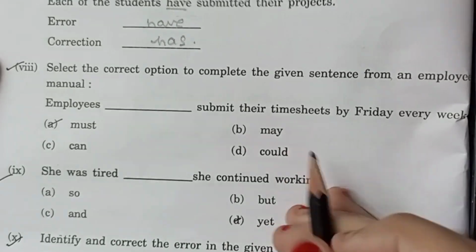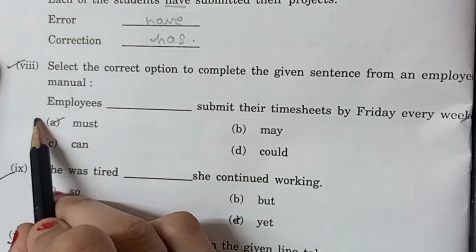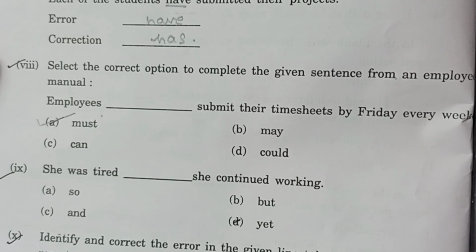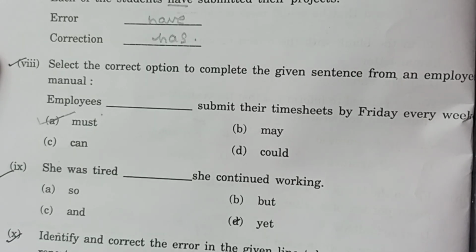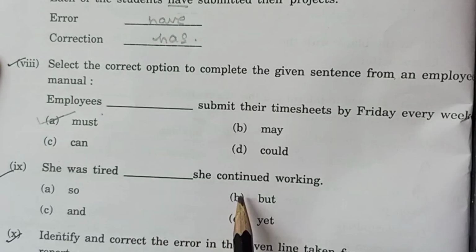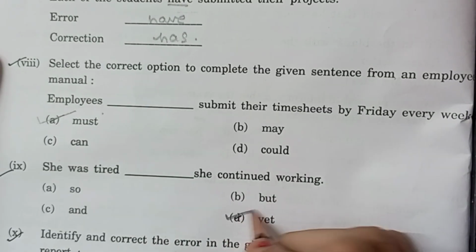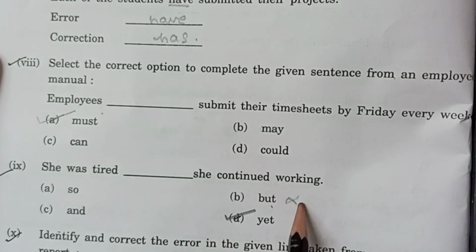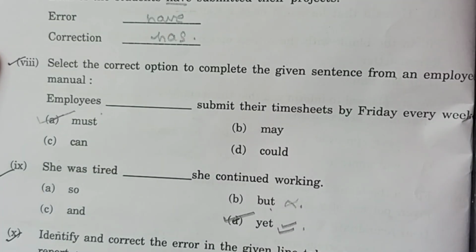Employees dash submit their timesheets by Friday every week. So it is must. They must submit their timesheets by Friday every week. She was tired dash she continued working. It is yet. It is not but, it is yet. Okay. She was tired yet she continued working.